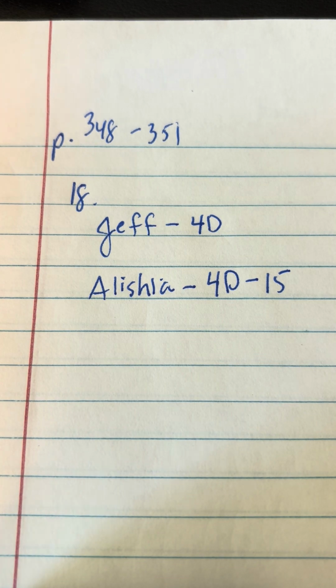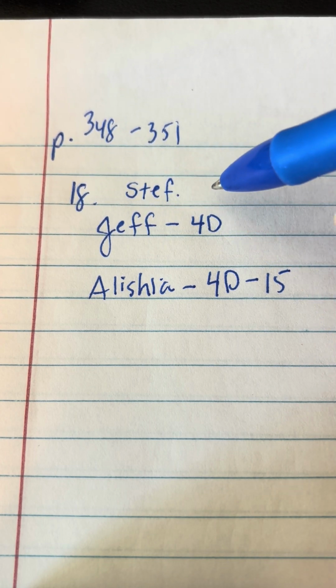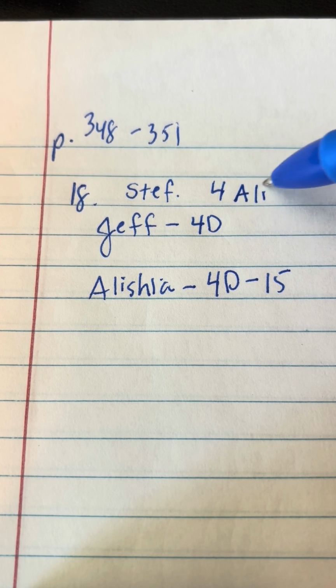How many CDs does Stephanie have? And Stephanie has the number of 4 times the number of DVDs that Alicia has.